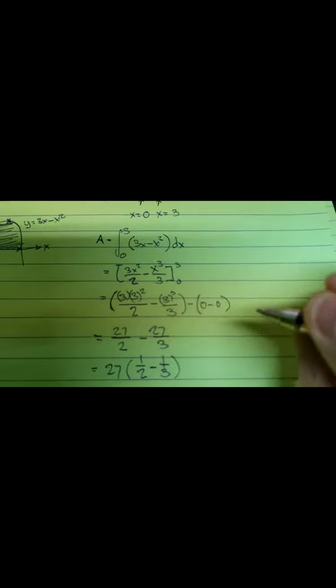After this, we can factor this out. We have 27, open parenthesis, 1/2 from here. We take our constant out. We have 1/2 minus 1/3 here. We can cross multiply the denominator, and we get 27 over 6, or we can simplify this as 9 over 2.